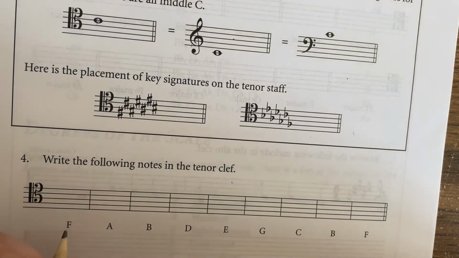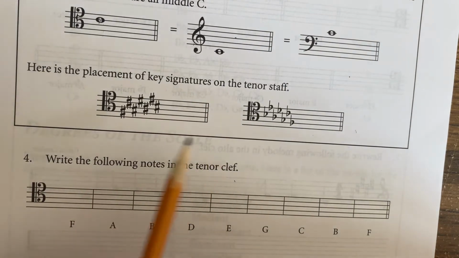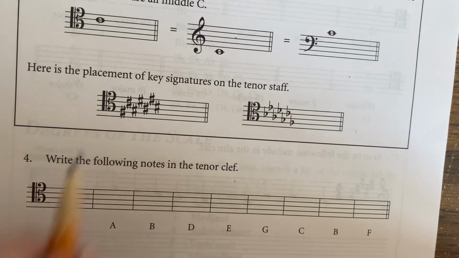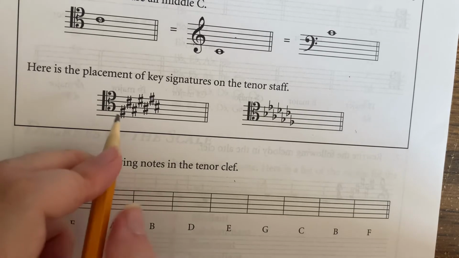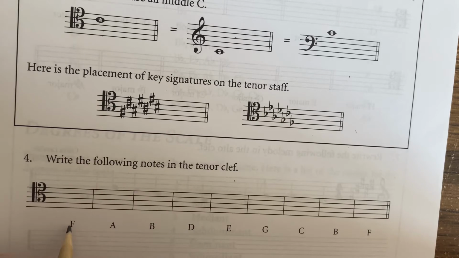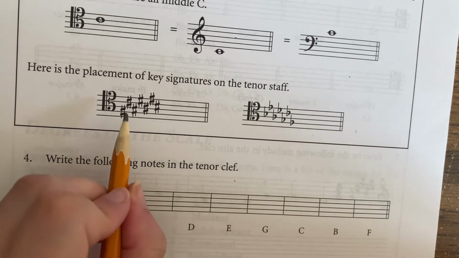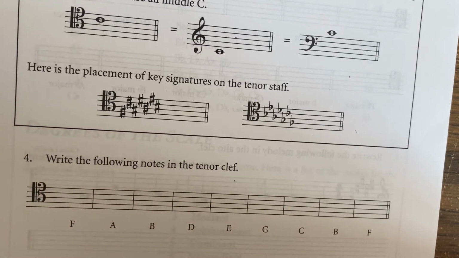F. So we know that the very first sharp is F. So let's go ahead and write it on the second line. This is F, not F sharp, but we know that F is on the same line as an F sharp.